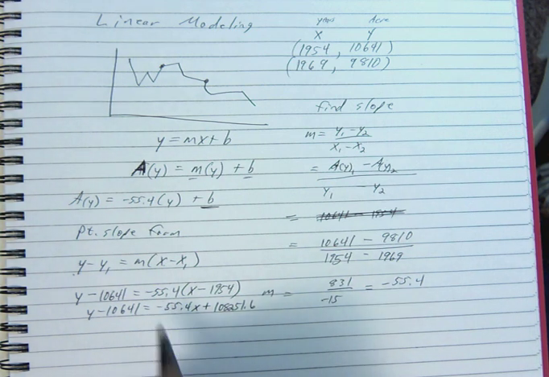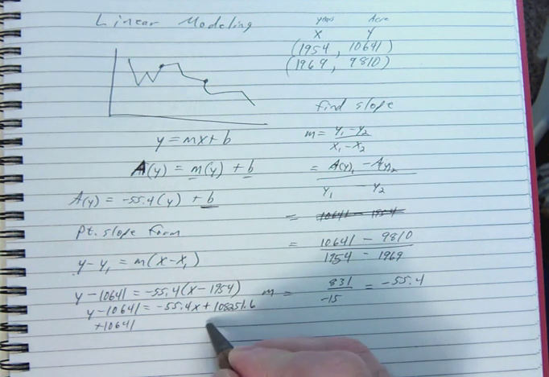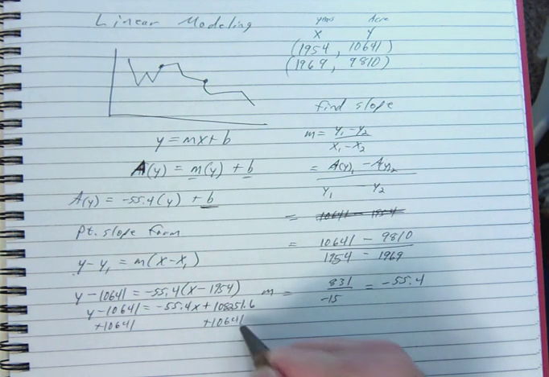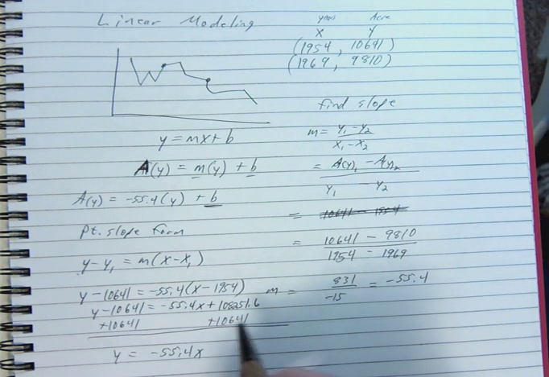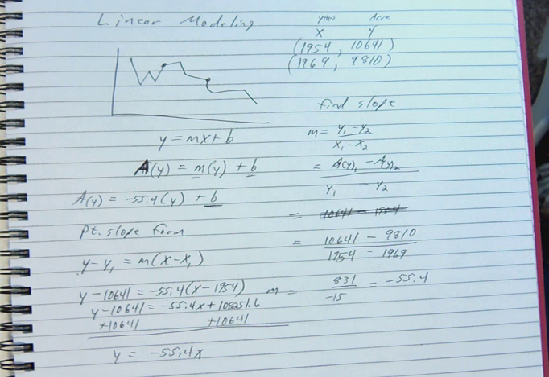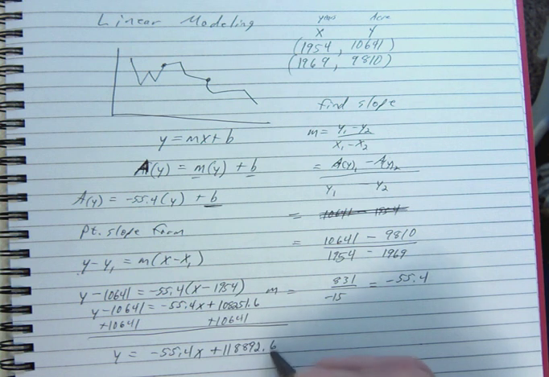And we need to solve for y, so we're just going to add 10641 to both sides. You end up with y equals negative 55.4x. Then I'm going to take my 108,251.6 plus 10641, and it says that our starting value at year 0 would be 118,892.6.